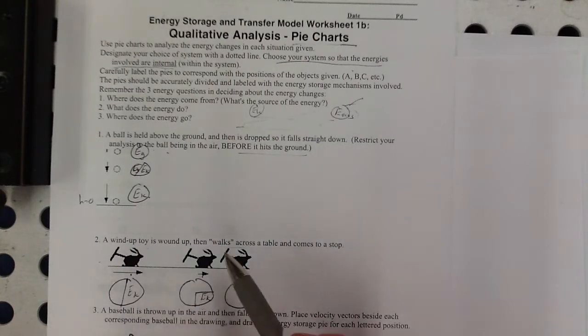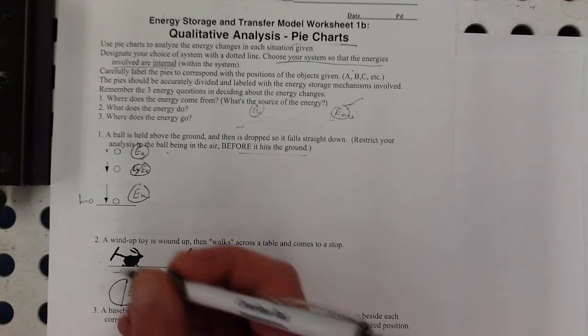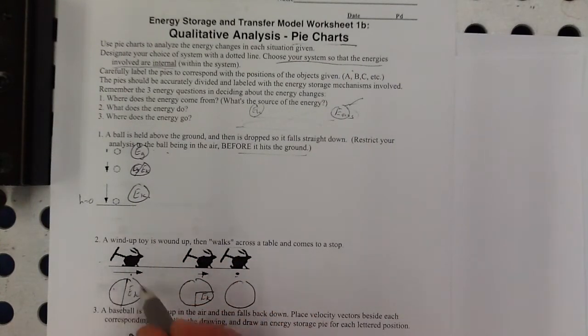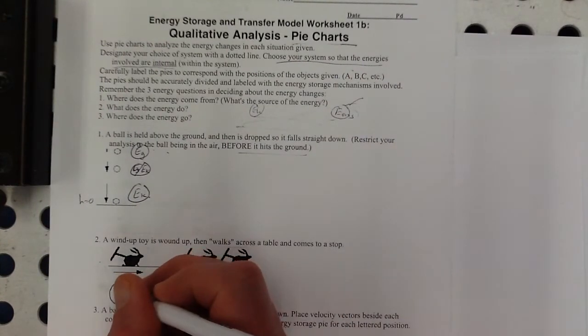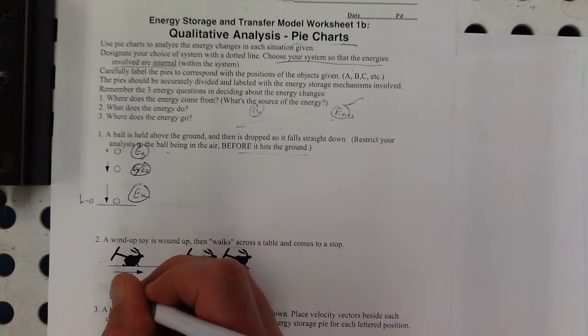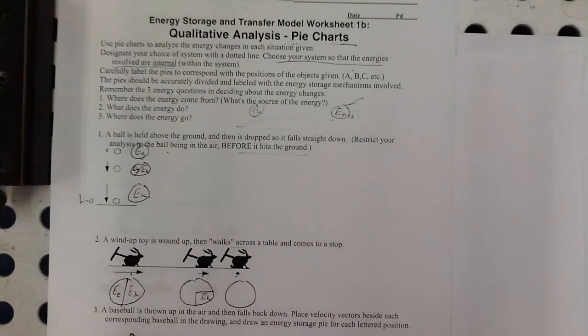And then this is a wind-up toy. So at the beginning here, we would never include E dis in our very first pie because things haven't started to happen yet. So this must be EE. And then the amount of elastic energy cannot increase, right? The little spring is going to wind out.